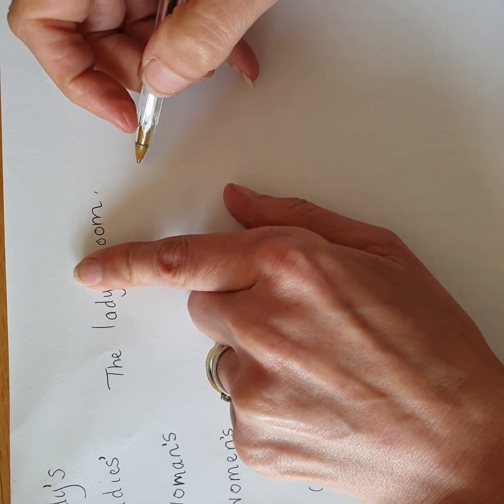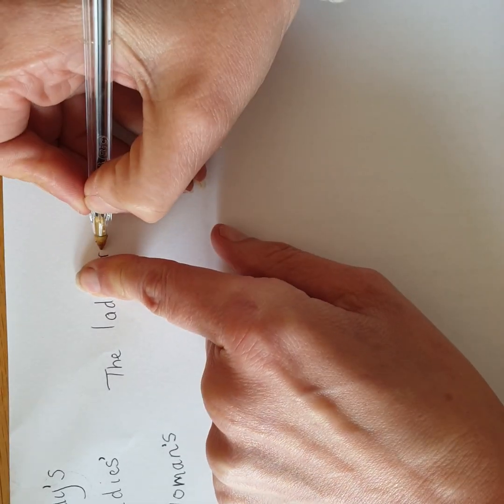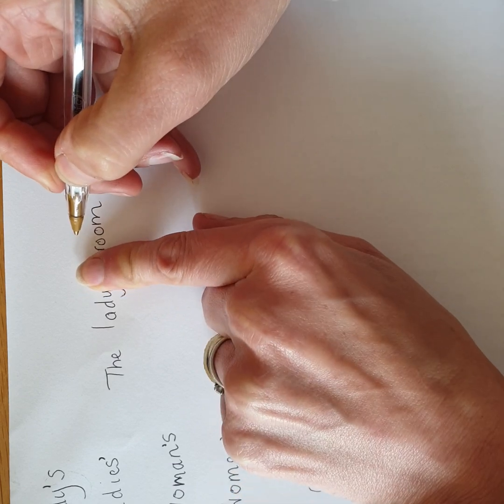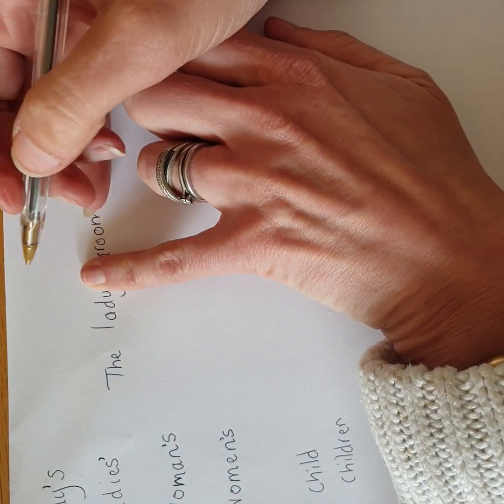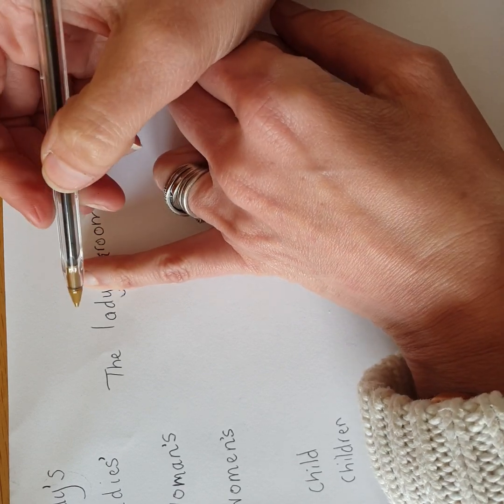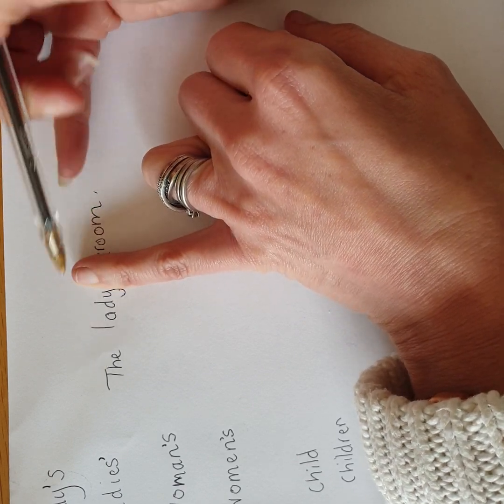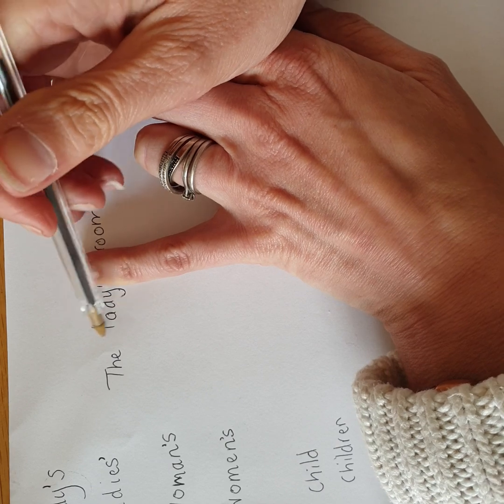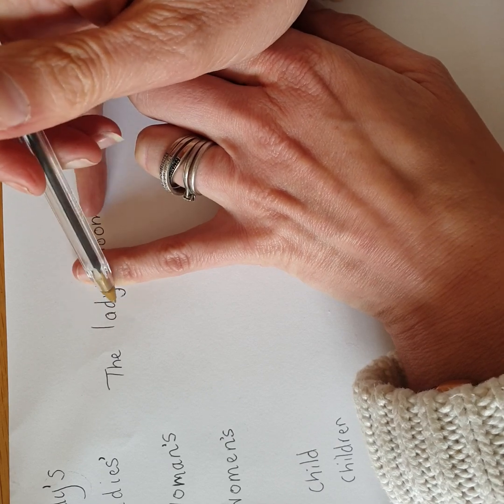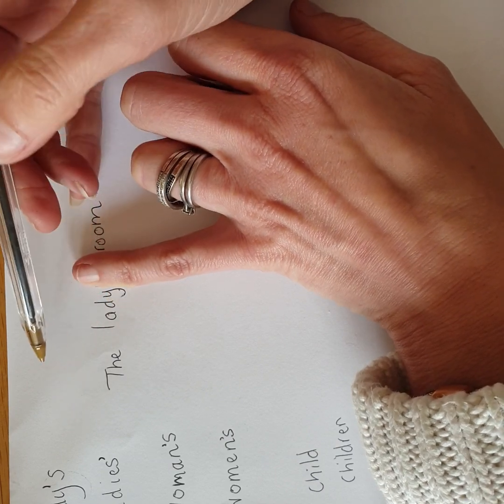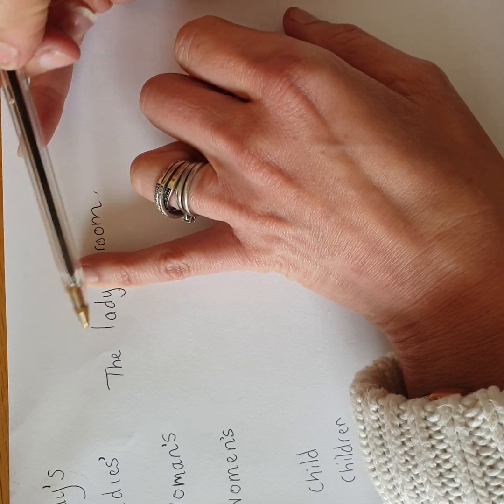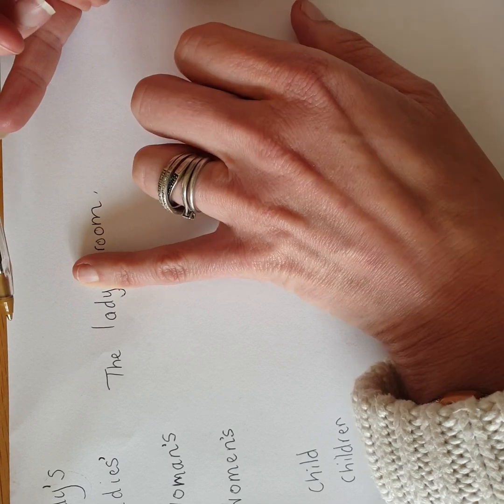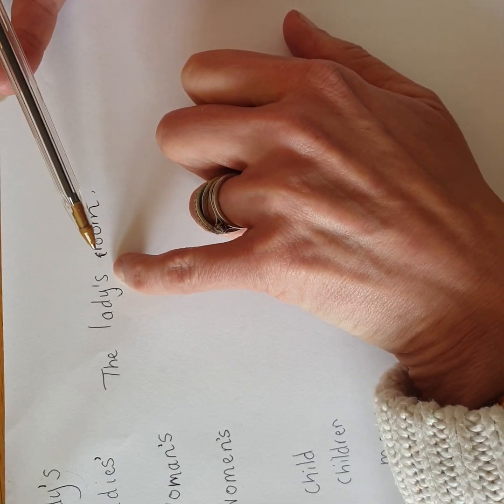If I cover the apostrophe and that S that I've added, you can see that the subject is still here. It still makes sense. If the whole answer is to the left of my finger, then it still makes sense. And I have the apostrophe in the right place.